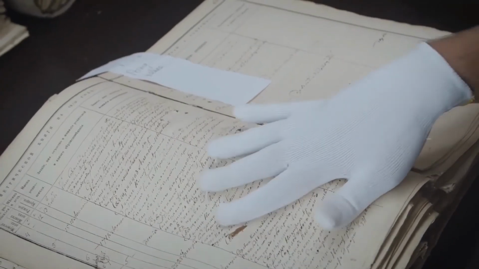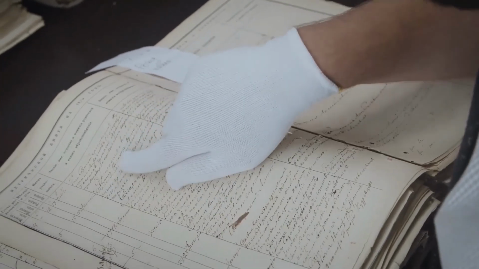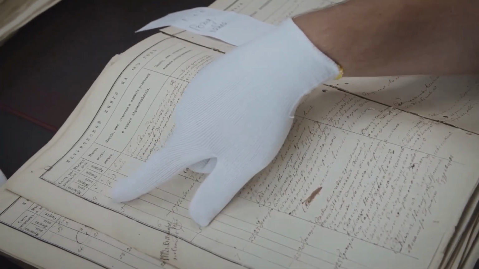So he was born on the 12th of January. He was baptized on the 13th of January.